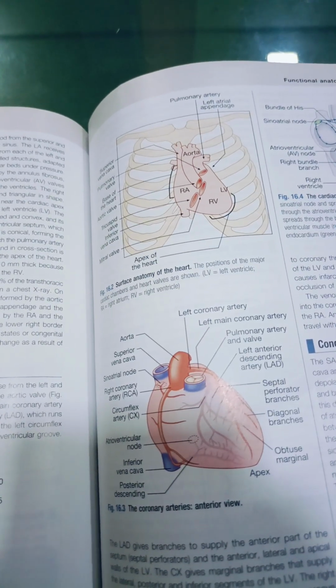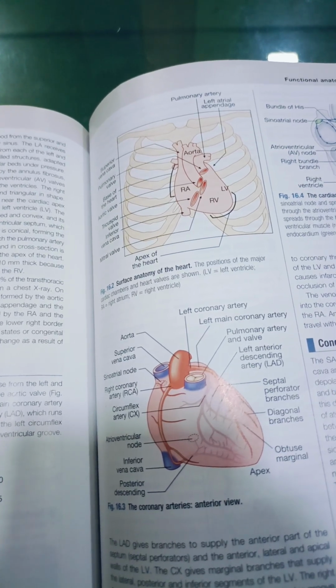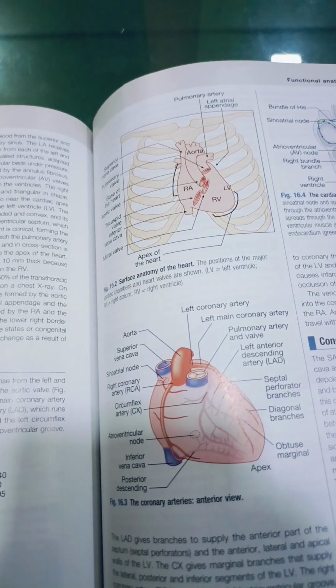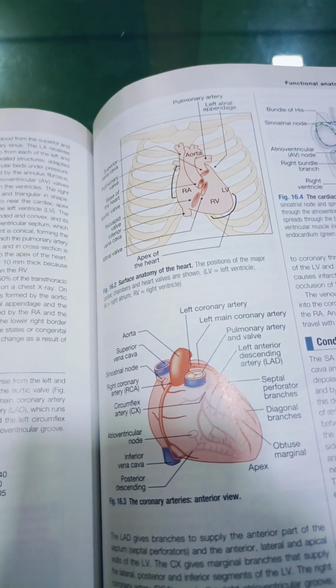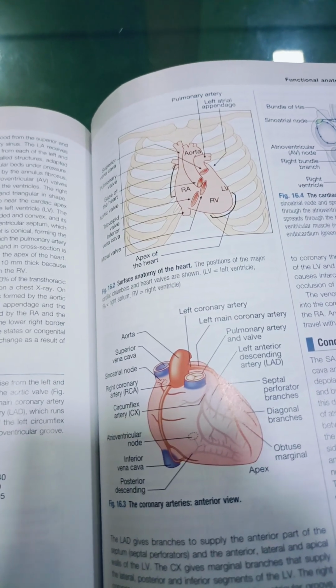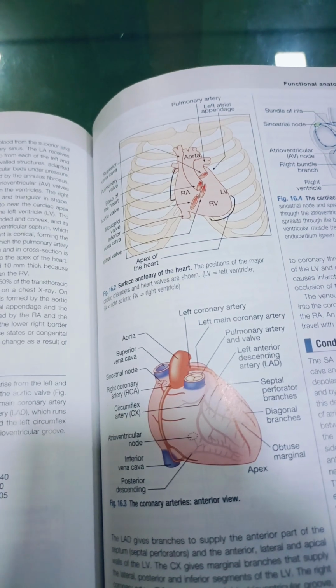If there is a problem in the AV or SA node, there is likely occlusion in the right coronary artery. If there is occlusion in the left coronary artery, then MI or angina is suspected.